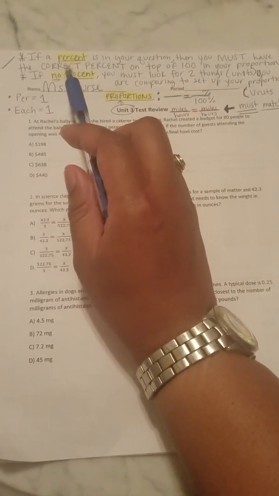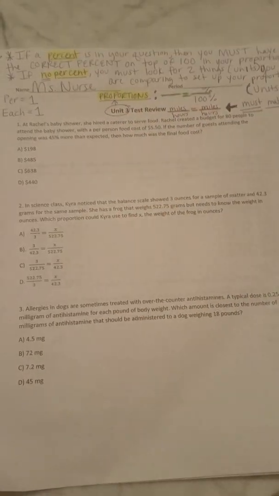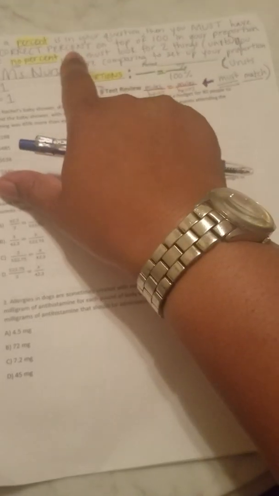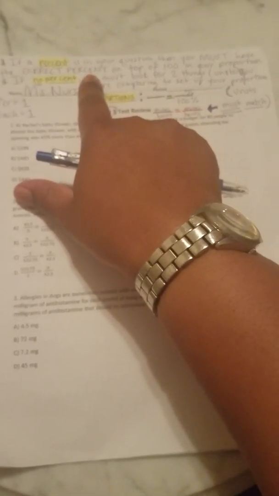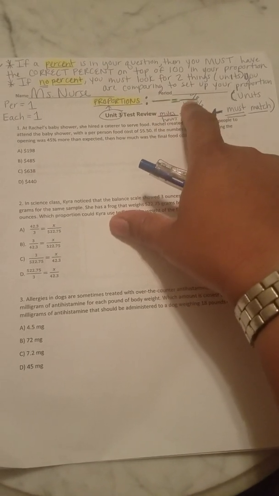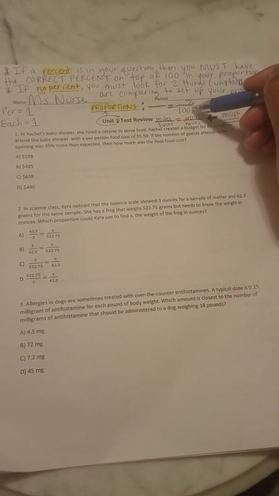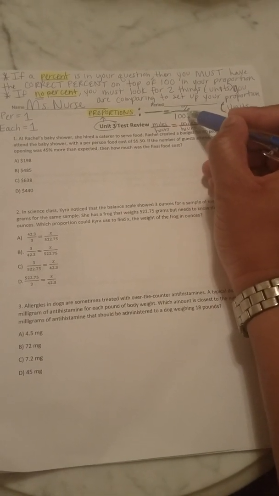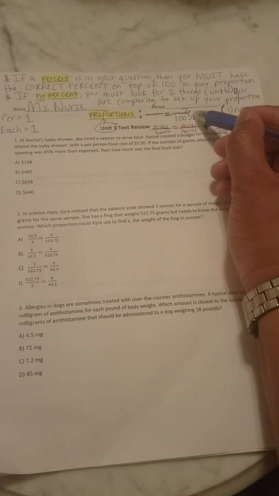if a percent is in your question, then you must have the correct percent on top of 100 in your proportion. If you're given a percent or you're looking for a percent, then you're going to set up your proportion with 100 at the bottom and the correct percent at the top of 100. Okay, so it'll look like this. Line equals line, and then whatever the percent is will be over 100 all the time. The 100 will always take this spot right here, and that is whenever you have a percent. So you must use this one.